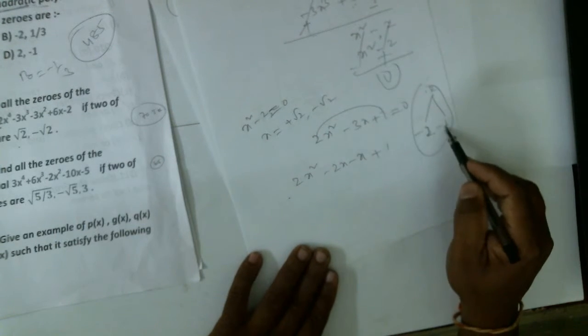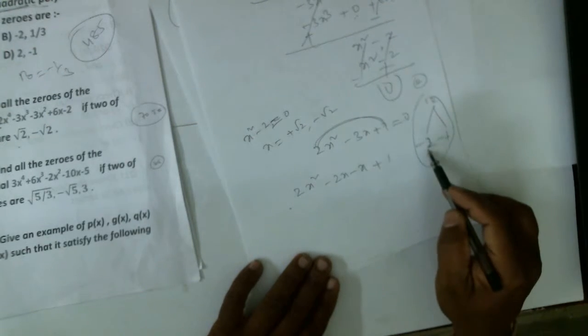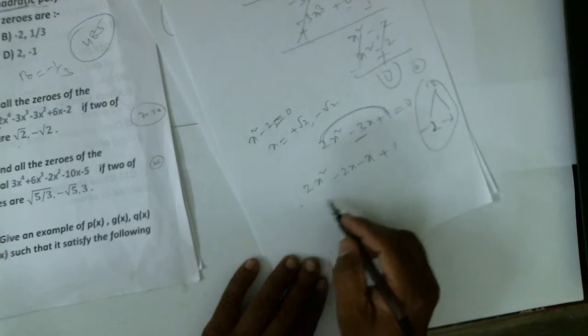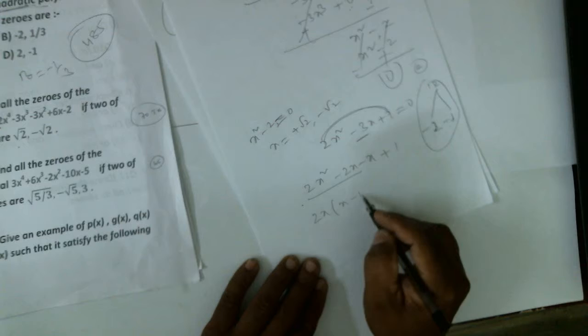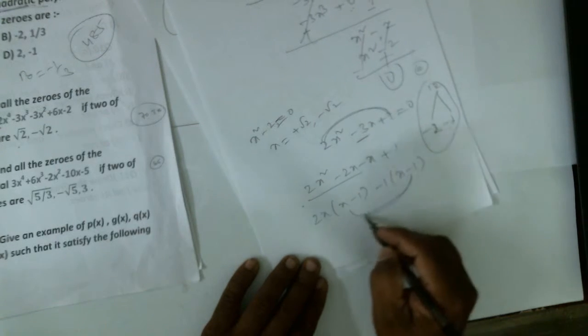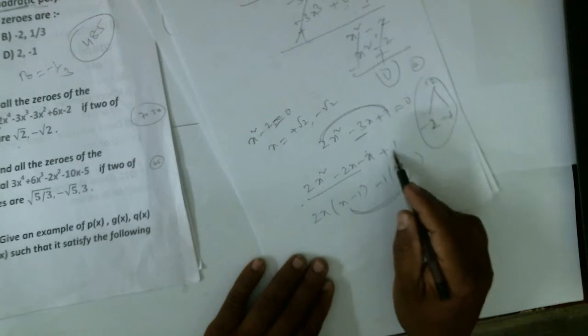So 1 into 2 gives 2, and −2 −1 gives −3. Now 2x is common, so 2x(x − 1) − 1(x − 1). The brackets are same. Why? Because 1 into x is x, minus into minus is plus 1.